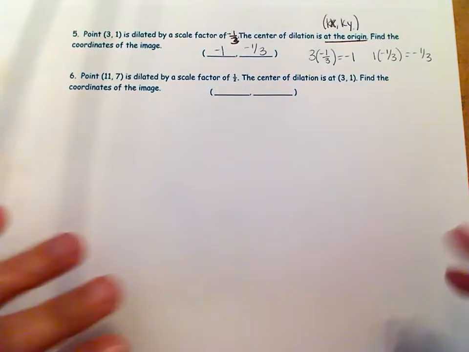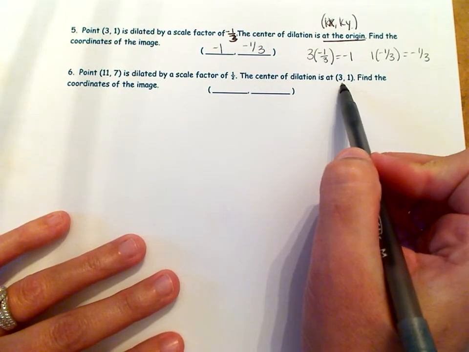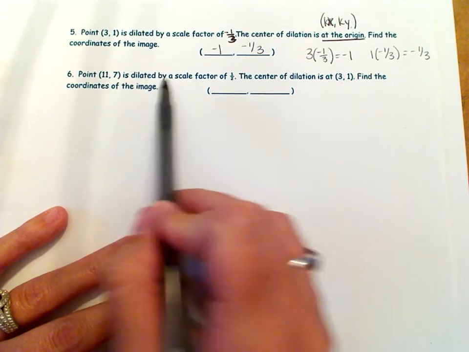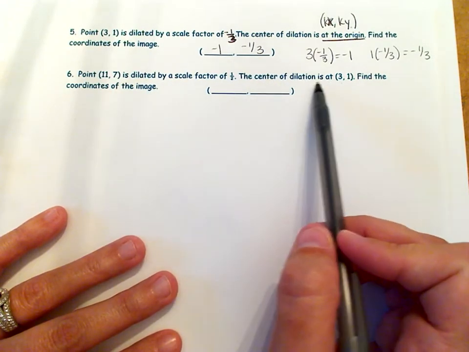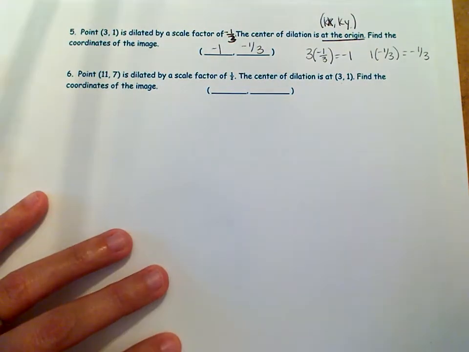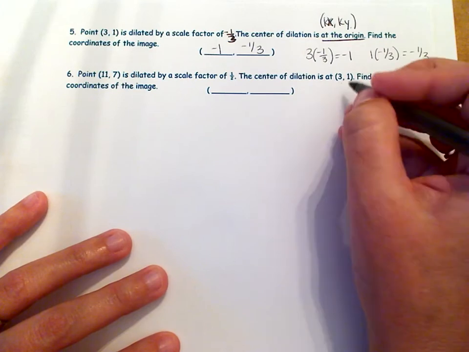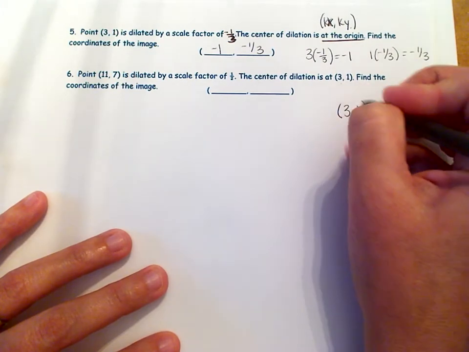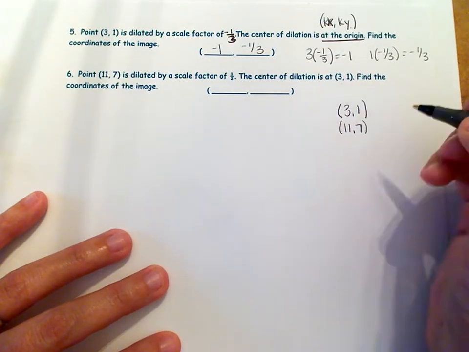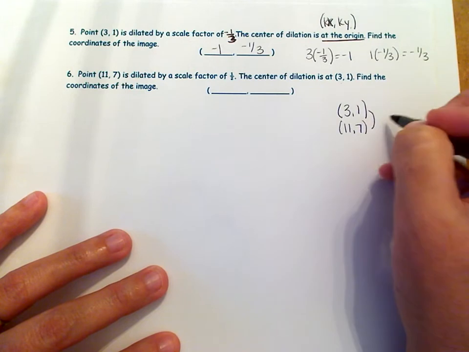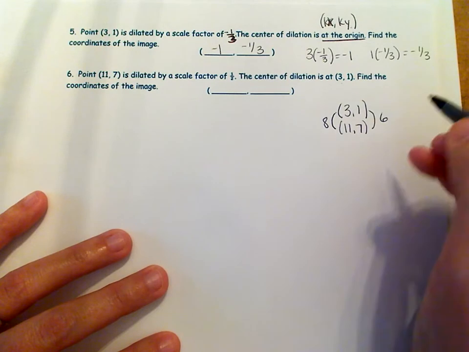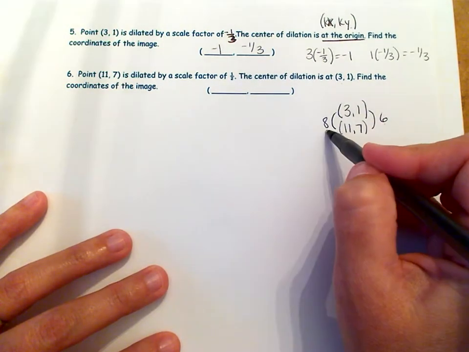Okay, number 6. This one's a little bit more difficult because the center of dilation is not at the origin. So you have point (11, 7). It's dilated by a scale factor of 1/2, and the center of dilation is at (3, 1). Now there's a couple ways that you can do this. The way that I would recommend is to take your center of dilation and your pre-image point and find the rise and the run. So to get from 1 to 7, you go up 6, and from 3 to 11, you go over 8. So you found your rise and your run.